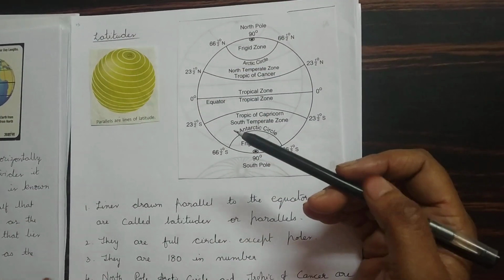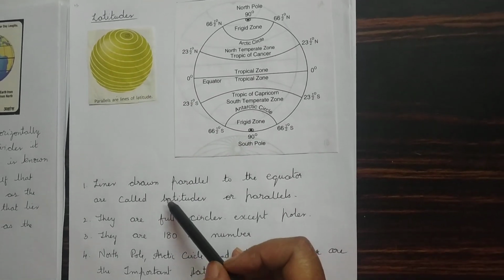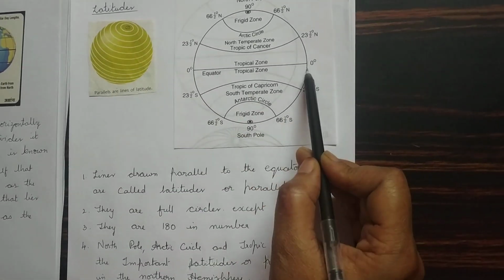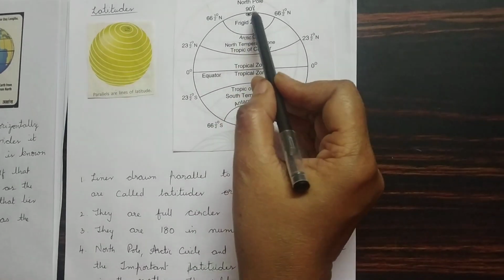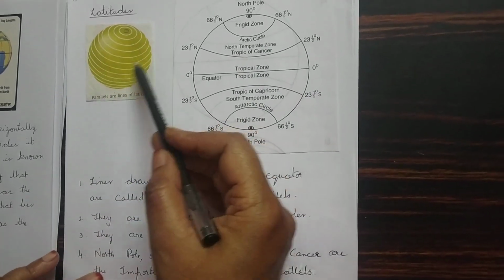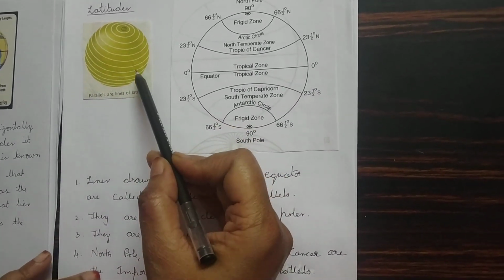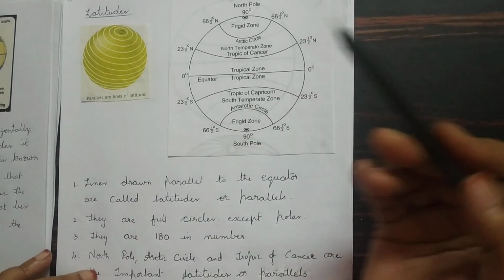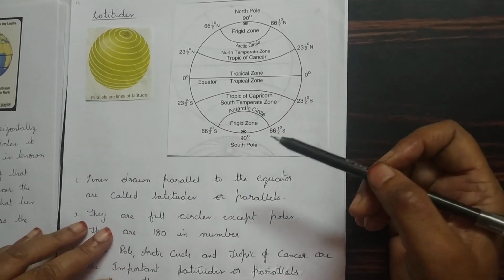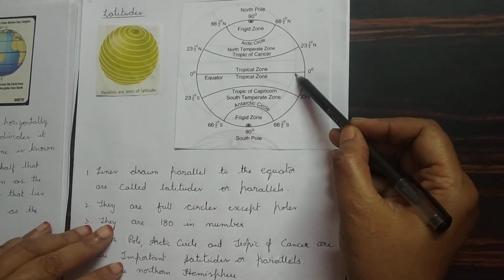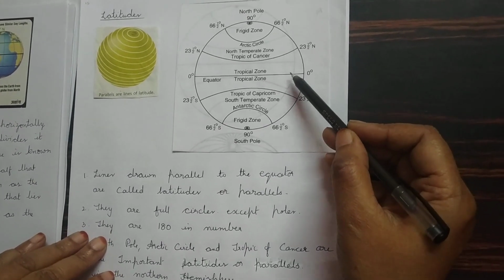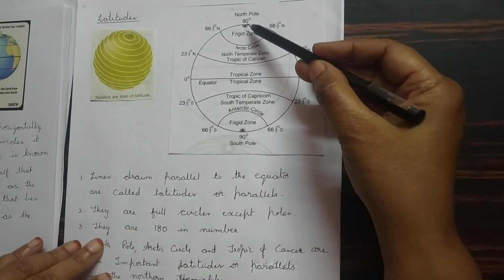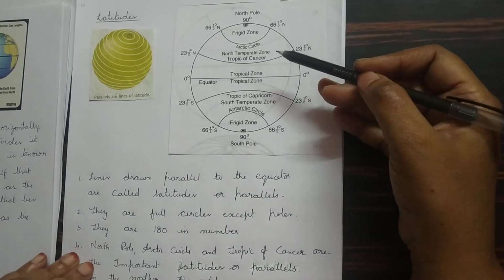Coming to the latitudes, children. Lines drawn parallel to the equator. Here you can see this is the equator. These are the lines drawn parallel to the equator. Here you can see the latitudes, lines of latitude, parallels, they are also called. So lines drawn parallel to the equator are called latitudes or parallels. They are full circles, children, except the poles. They are 180 in number.